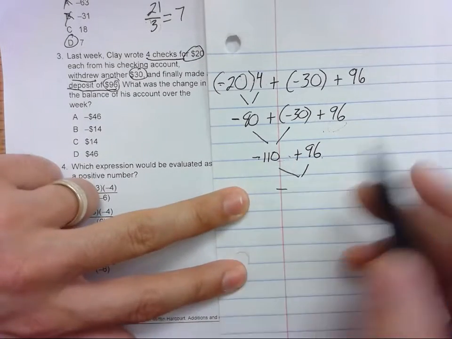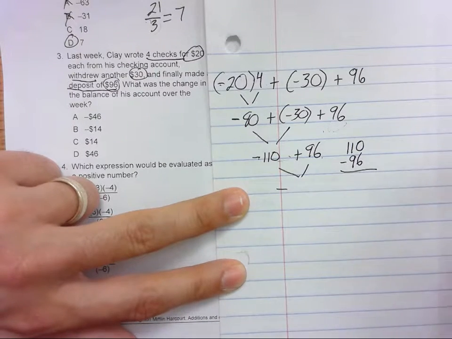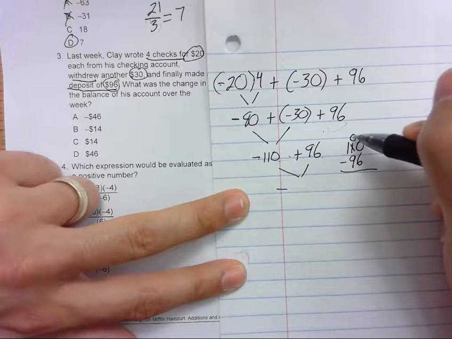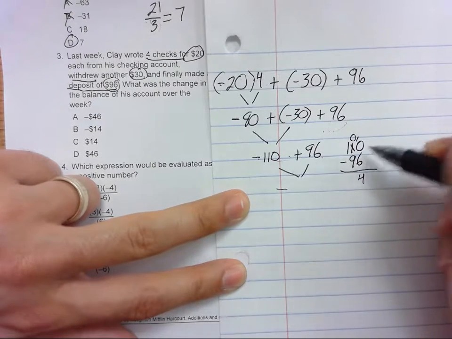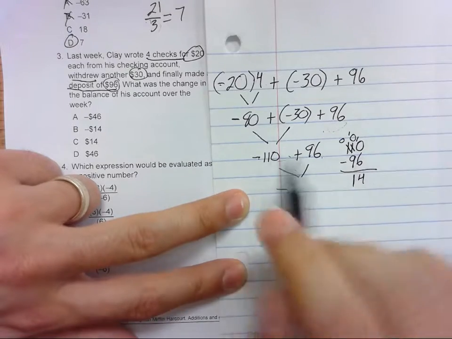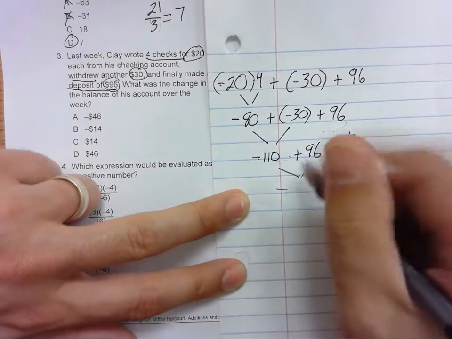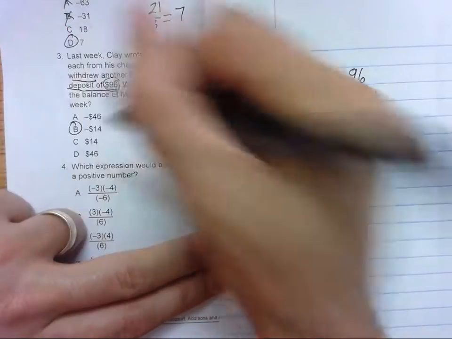Now just take their absolute values and subtract them. Minus 6 is 4. Borrow, it becomes 10 minus 9 is 1. We knew it was negative, and when we subtract their absolute values, we get 14. So 3 has to be B.